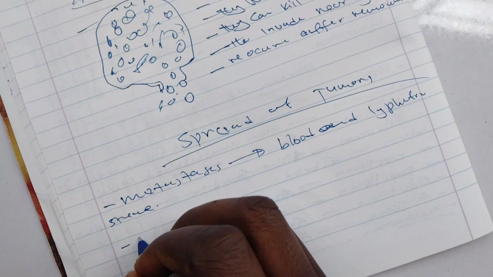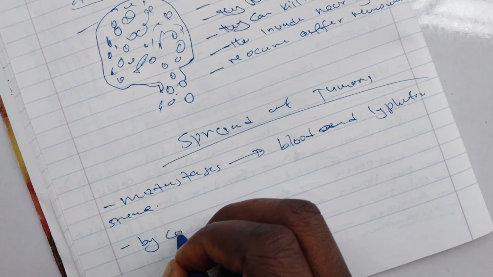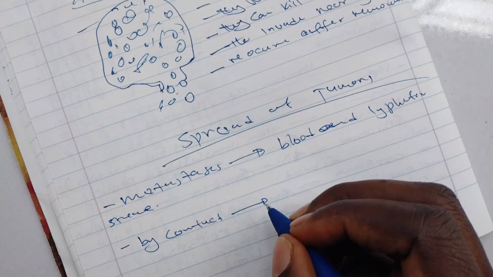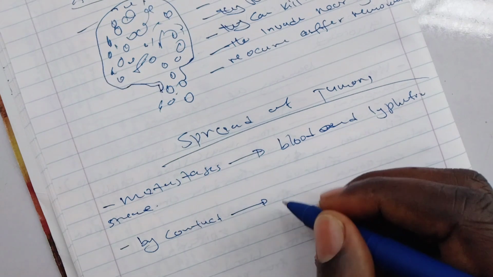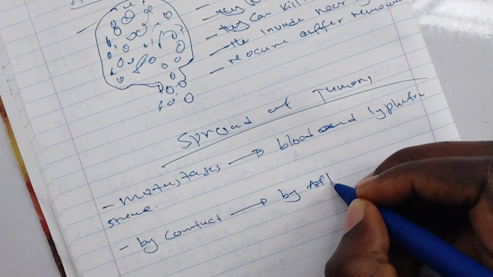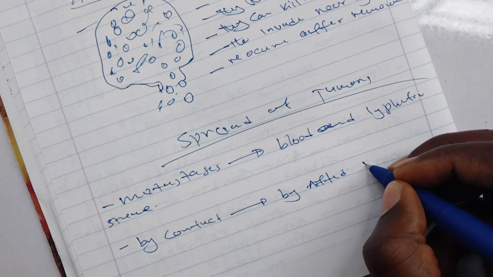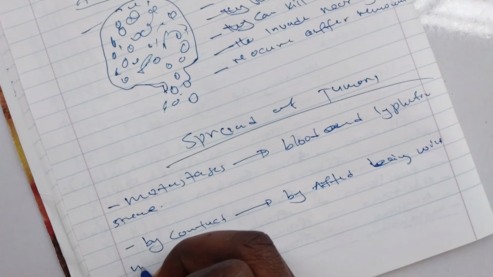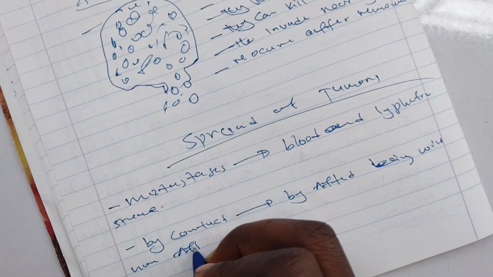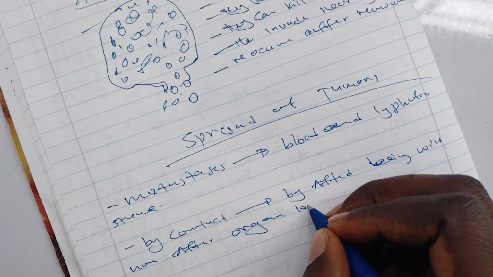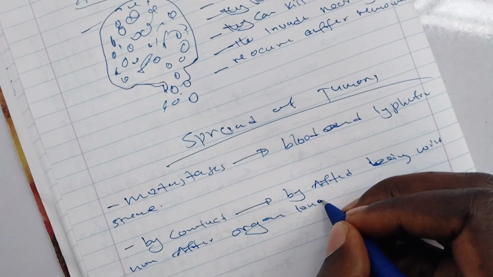Number 2, we have by contact. This one is by affected organ being in contact with non-affected organ for long time.